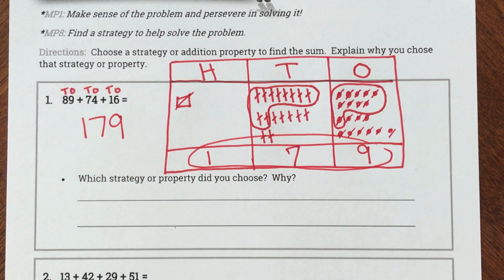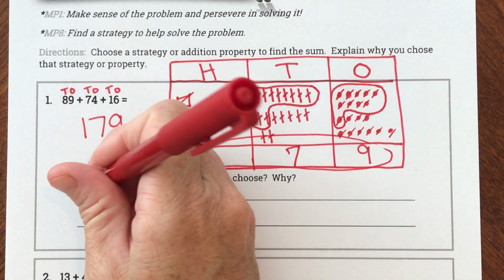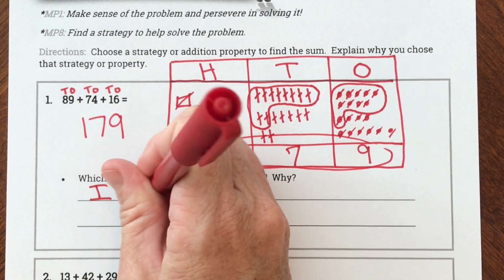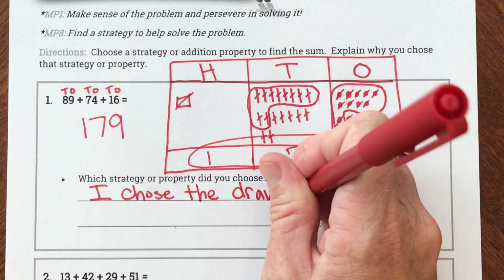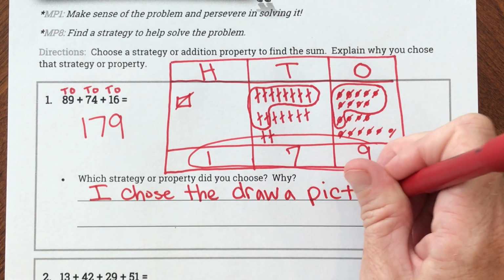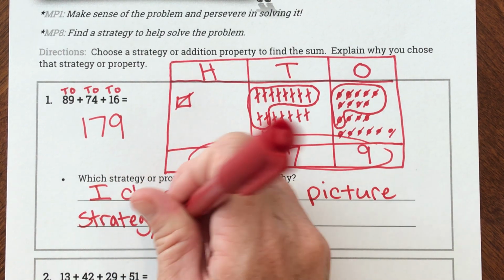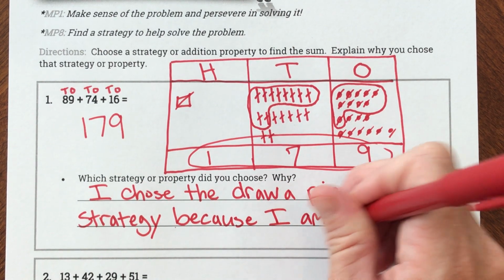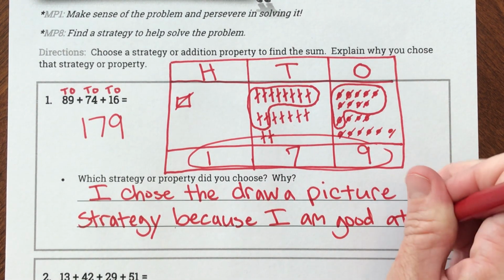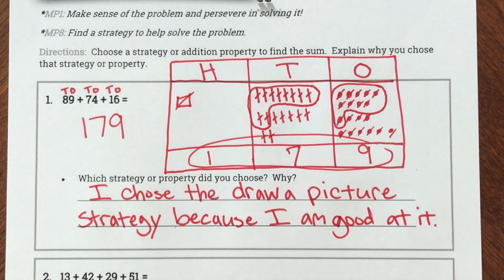179. So what strategy did I just choose? I chose the draw a picture strategy, because I am good at it. This one makes sense to my brain. I like this one.